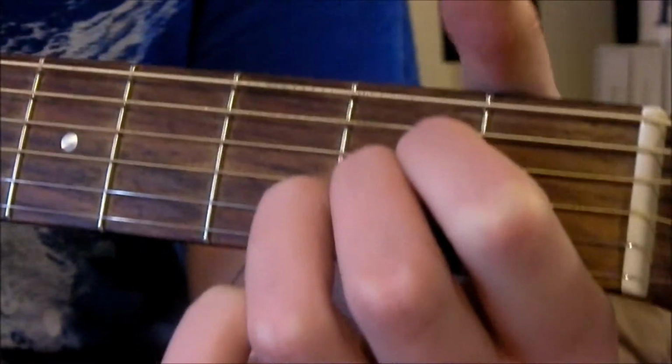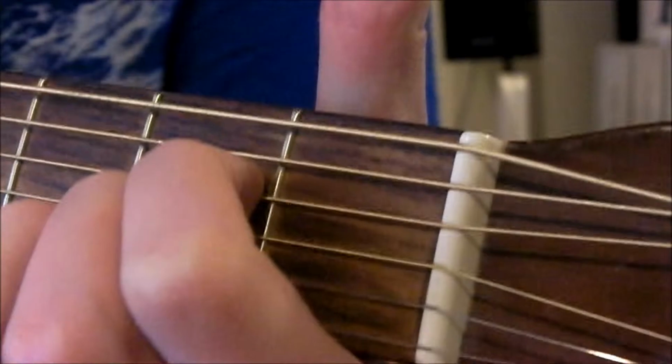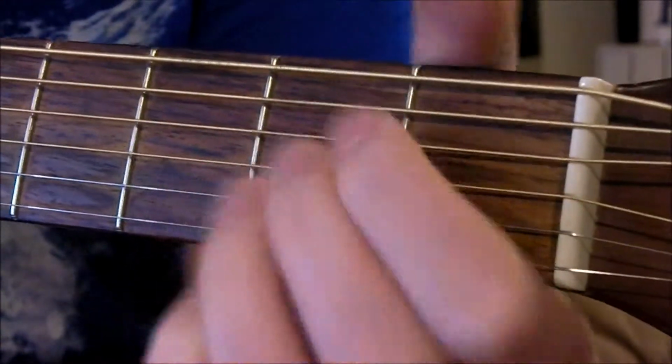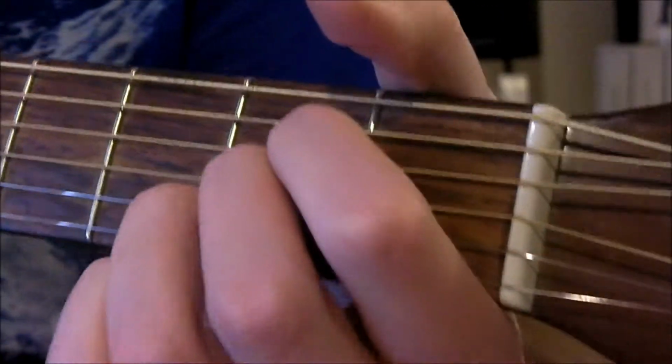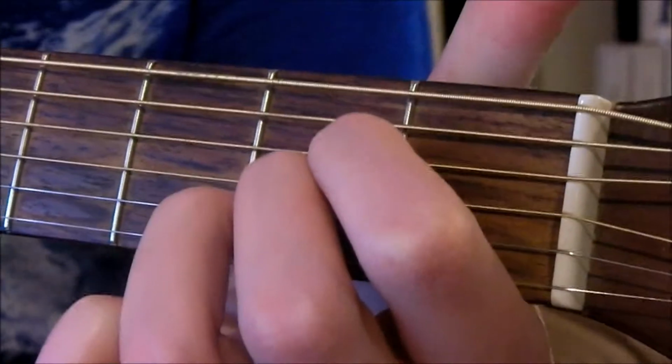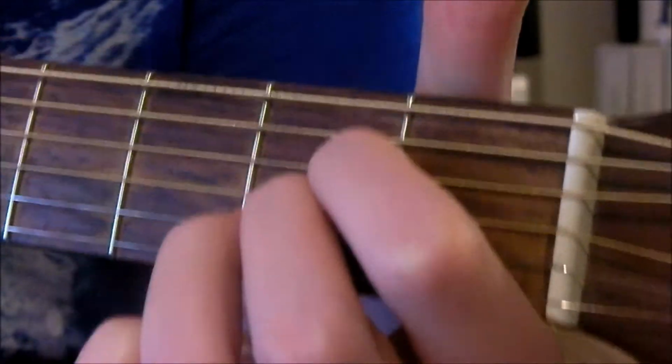And there again, once you get the grip, make sure your fingers are nice and round. Get a good grip on it. You don't have to press down real hard, because you'll get some deep grooves in your finger, and it just starts to hurt after a while. You don't have to grip real hard. Just make sure the string is touching the fret.